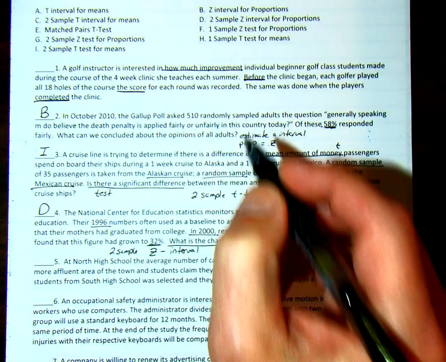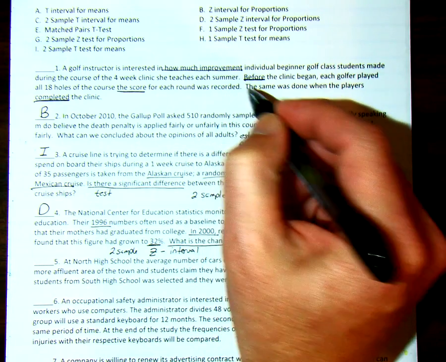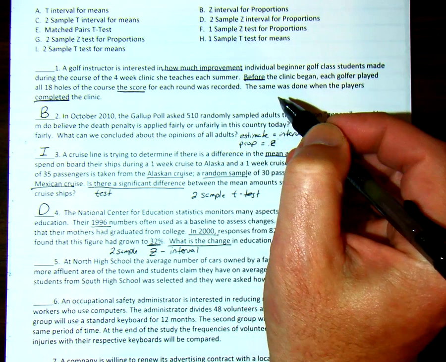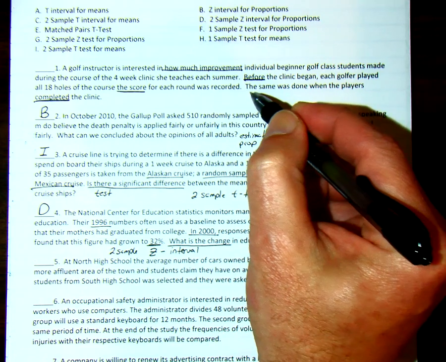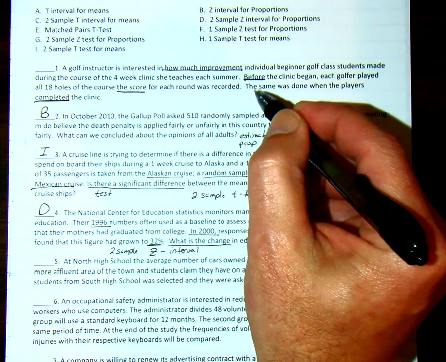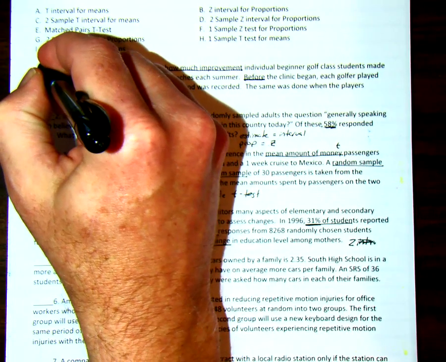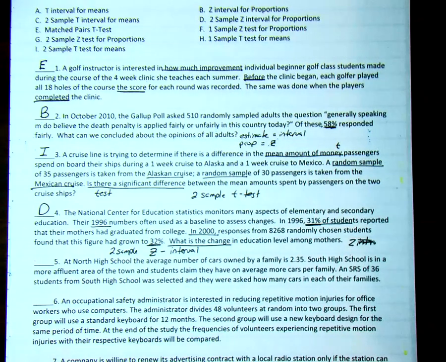This is going to be a matched pairs situation. So really we want to see if my score is going to be less than 0 when I find those differences. So this is actually going to go a little bit different. That went with E. It's our matched pairs t-test. That one's a little bit quirky.